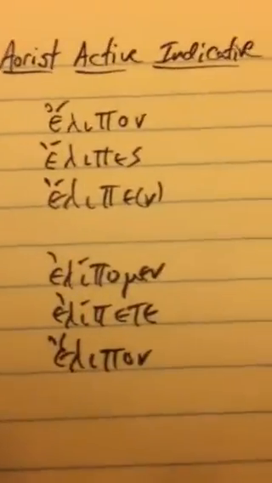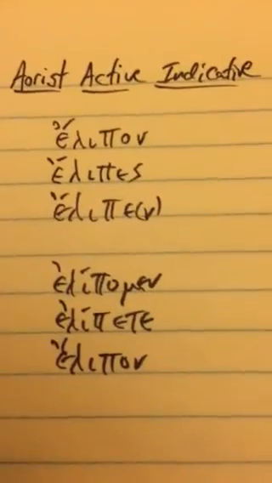So work on aorist active indicative and aorist passive indicative, and if you do this with other verbs, that'll help you with working with their principal parts as well.